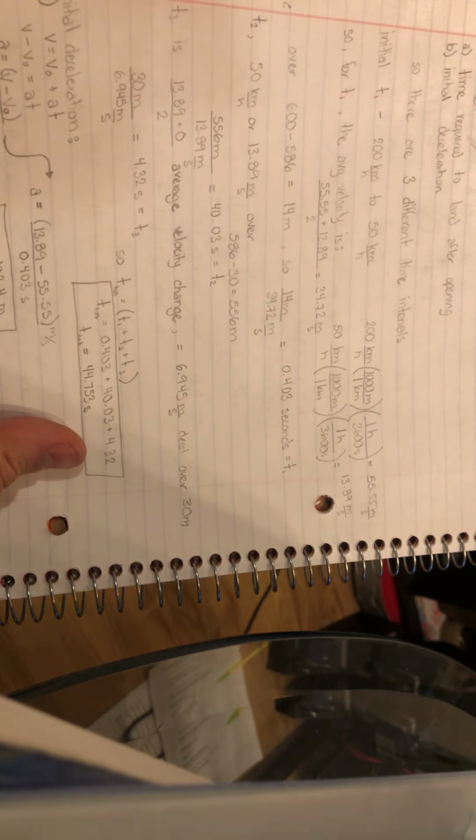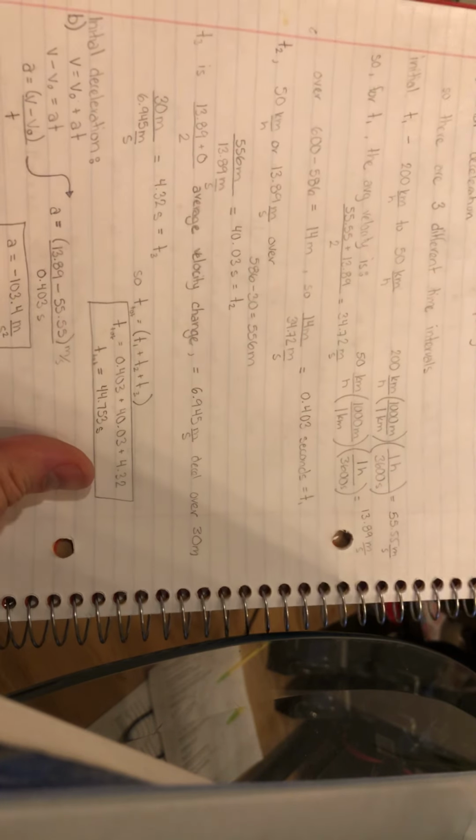Or another way to think about it, 200 kilometers per hour is V initial. V final is 50 kilometers per hour. That's for the initial time period of deceleration. And we know that that's going to happen over 0.403 seconds, our first time interval. So we do that, and that gives the deceleration of negative 103.4 meters per second.